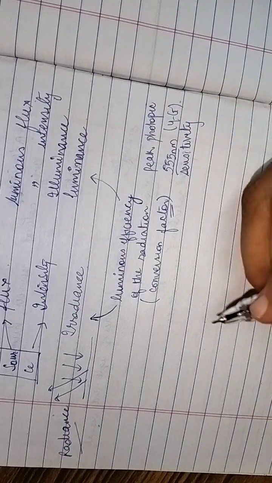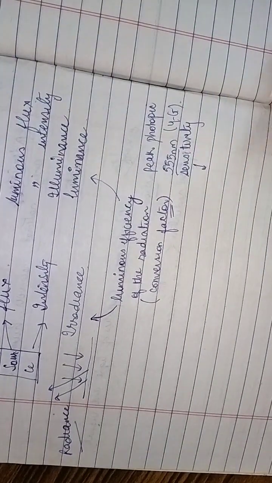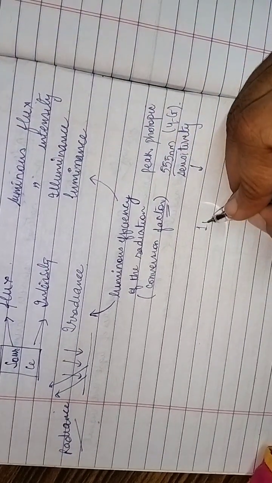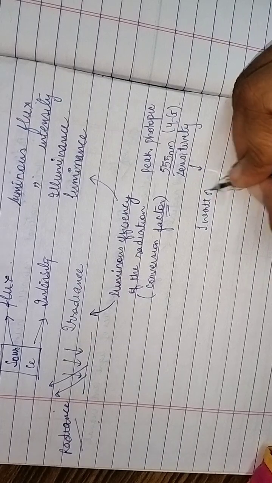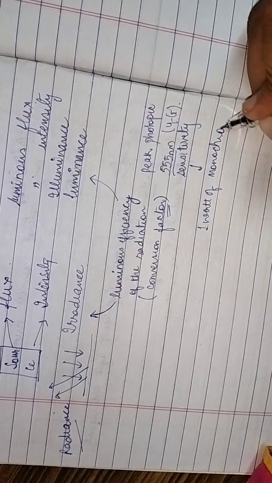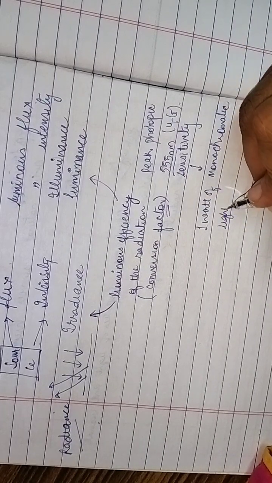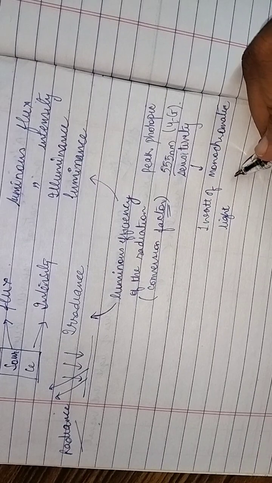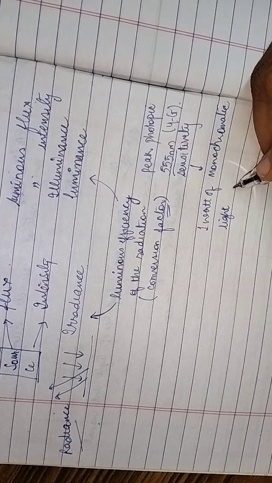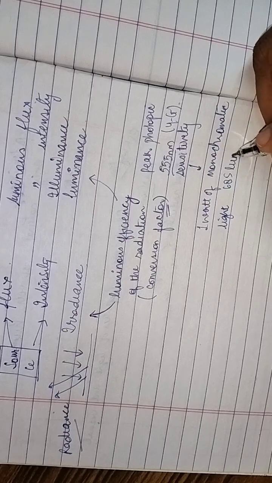At 555 nanometer, 1 watt of monochromatic light has a photometric equivalent of 685 lumens.